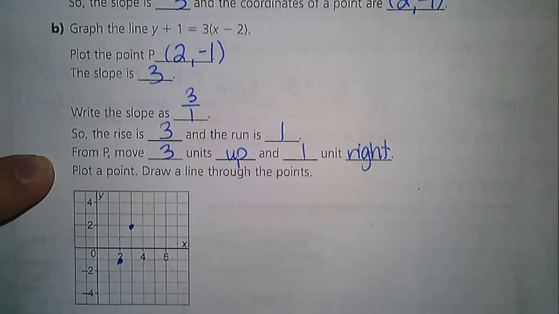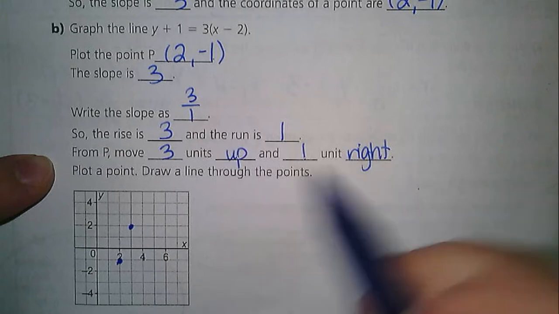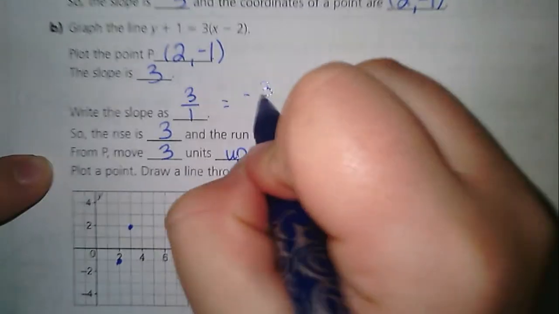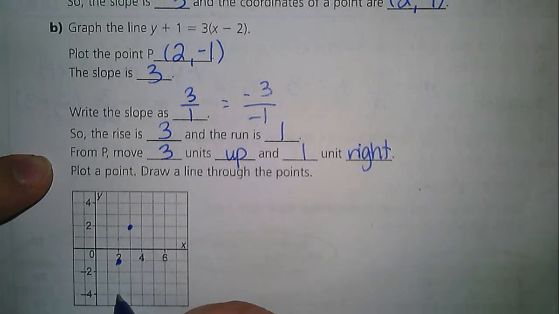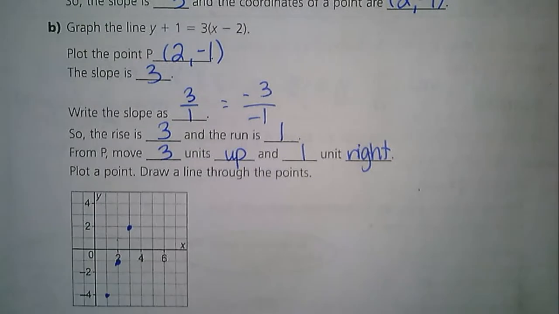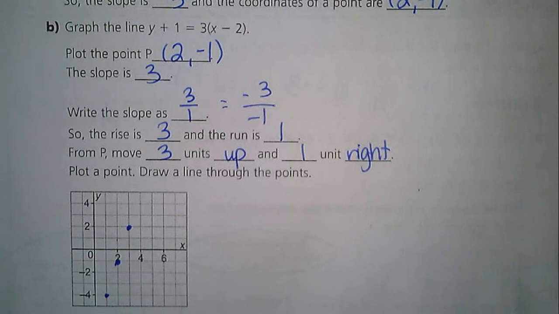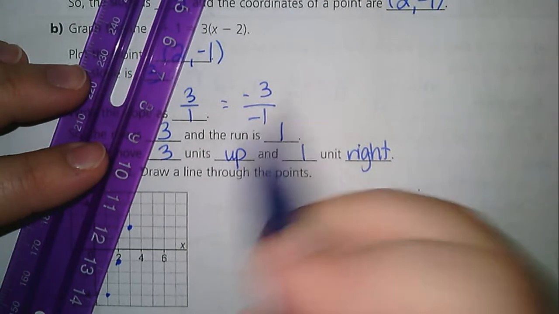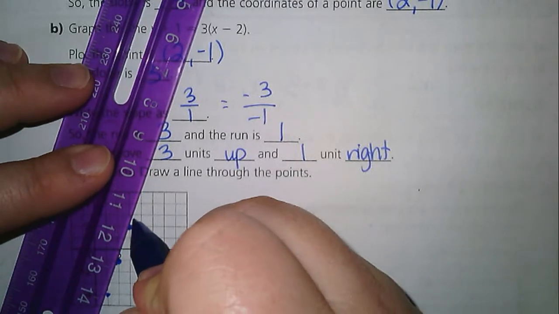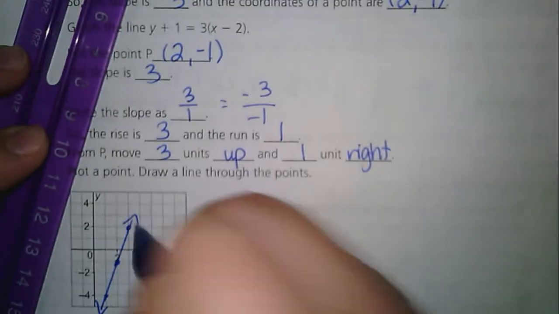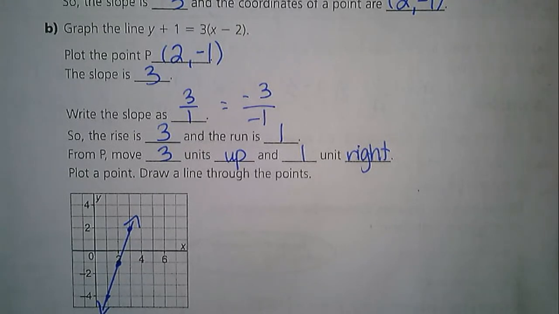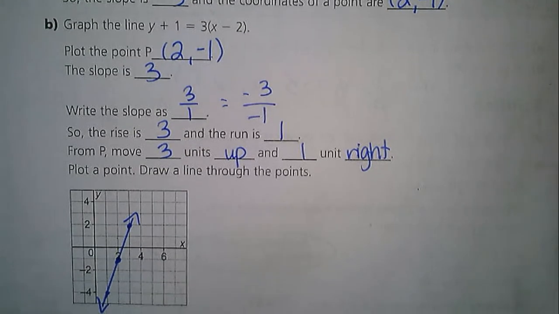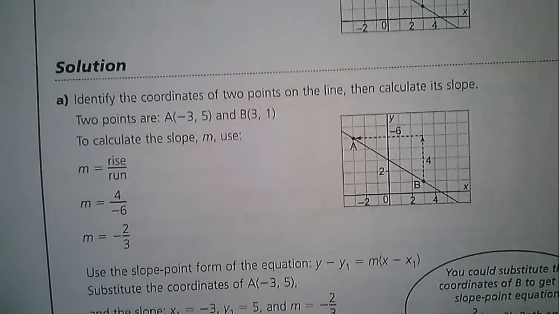And remember, if you wanted to add another point to this, 3 over 1 is the same thing as negative 3 over negative 1. So you could also go down 1, 2, 3, and then 1 to the left if you wanted to make a better line. And then, of course, connect those points using a ruler or some sort of straight edge. I think my pen's still a little wet. So a little bit. There we go. All right. There is my graph. So it's as easy as that. Let's go on to the next example.